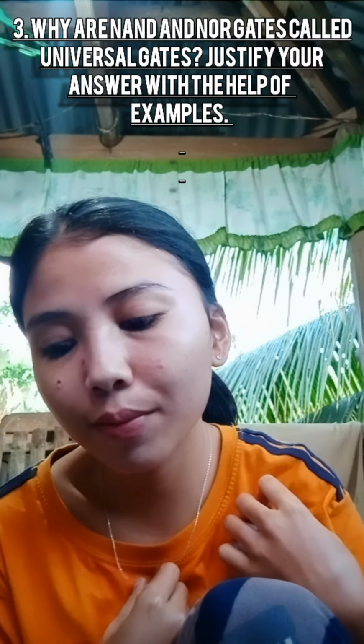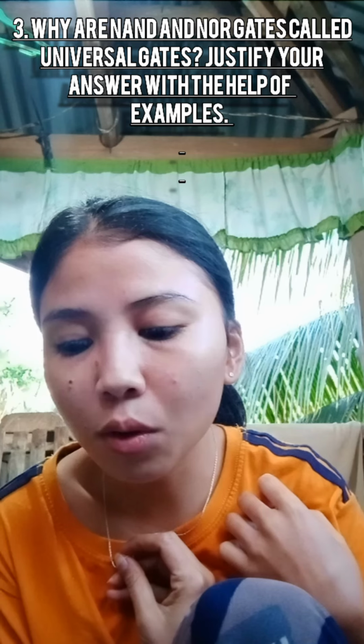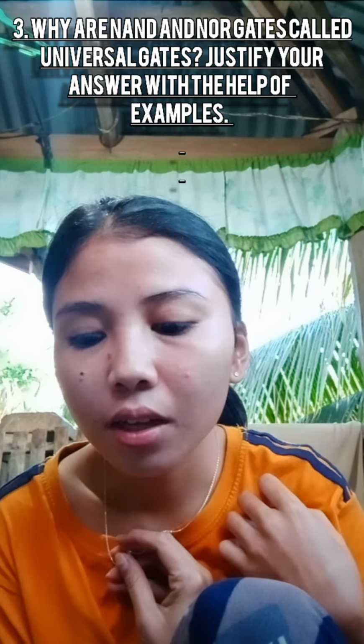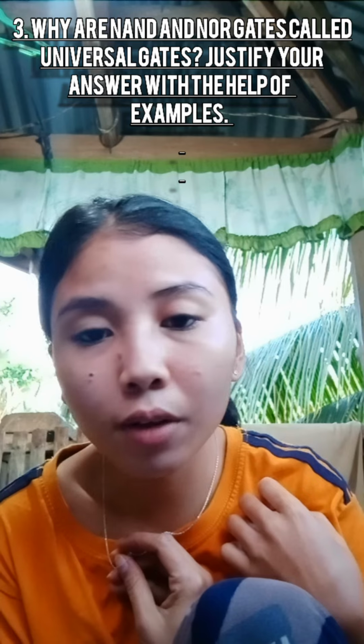So let's have the last question of this activity, which is: why are NAND and NOR gates called universal gates? Justify your answer with the help of examples. For the explanation, AND, OR and NOT gates are the three basic logic gates, as together they can be used to construct the logic circuit for any given Boolean expression. NOR and NAND gates have the property that they individually can be used to implement a logic circuit in hardware.